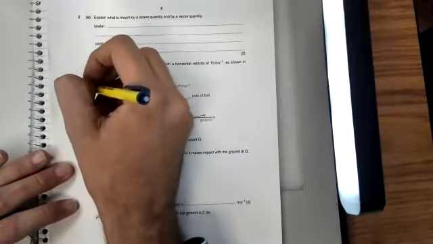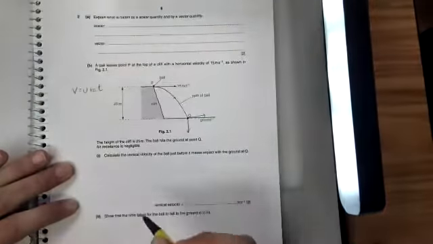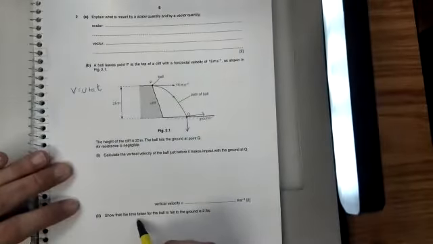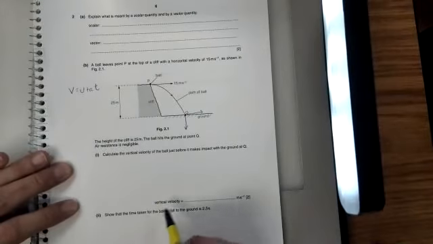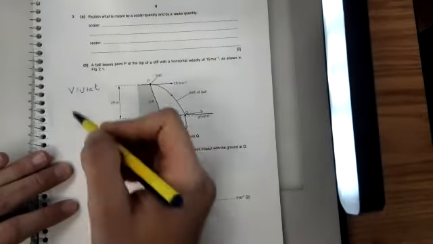V equals U plus AT. Well, we don't know how long it's going to take to hit the ground, right? They didn't tell us how much time. In fact, it's what they ask us to calculate next. Maybe we could do that first and then we'd know it and could solve this one, but since we don't know the time, let's keep going through our equations here.